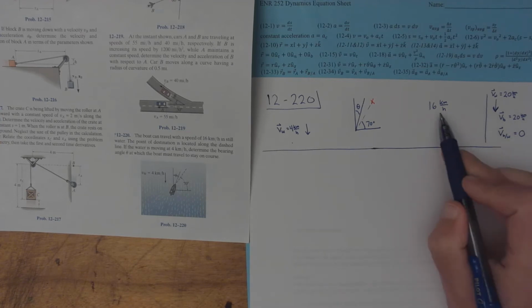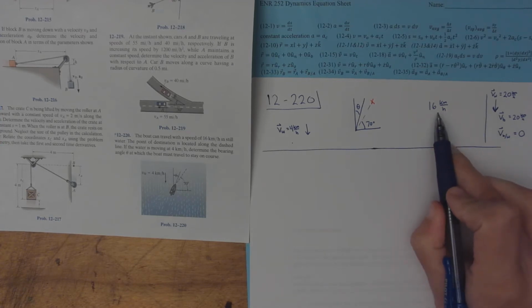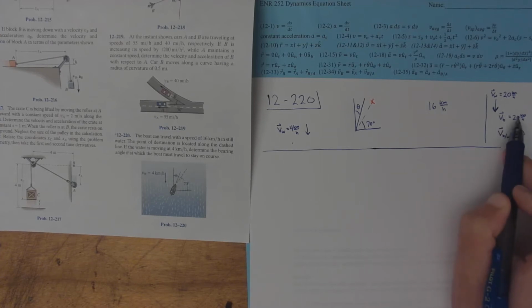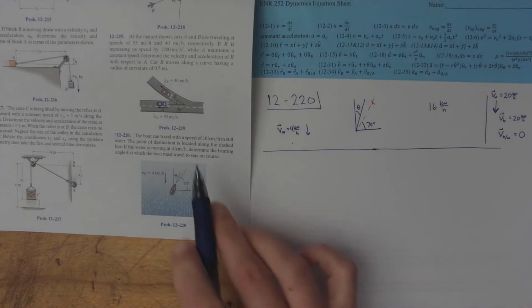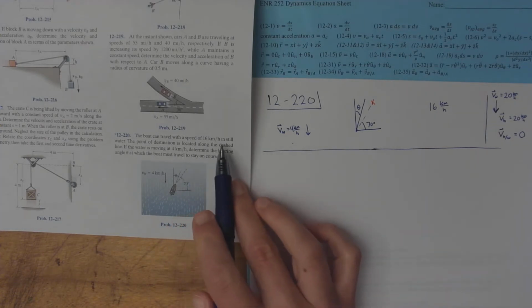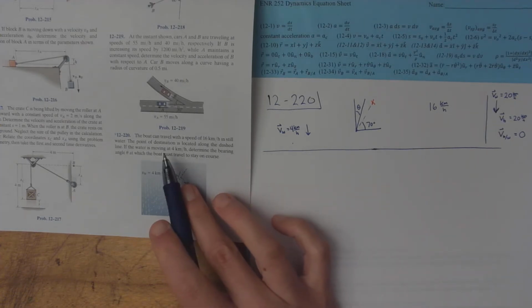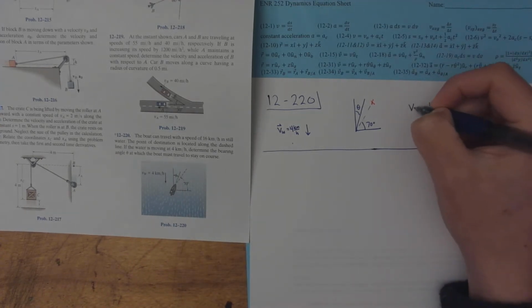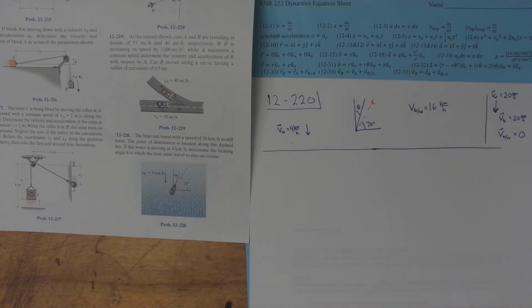Well, this can't be the velocity of the boat, because if it was, in this case, this is faster than 16 kilometers per hour, but it said it could travel at a speed of 16 kilometers per hour in still water. So this must be the velocity of the boat with respect to the water.